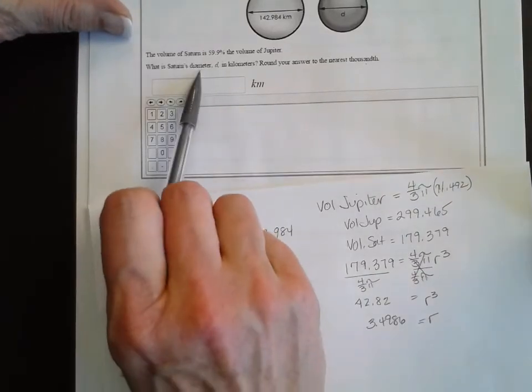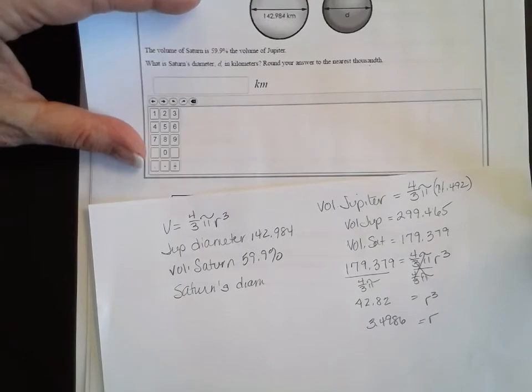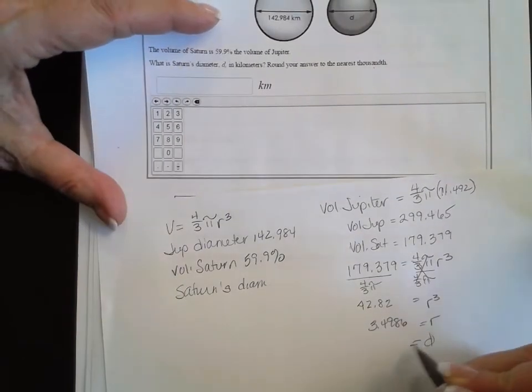No, it was asking for the diameter. So my diameter is going to be times 2.